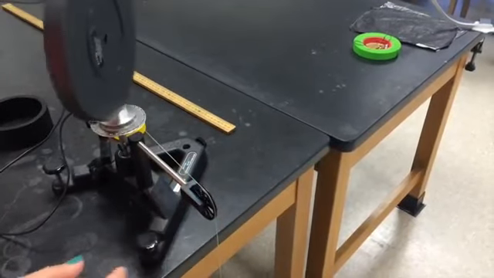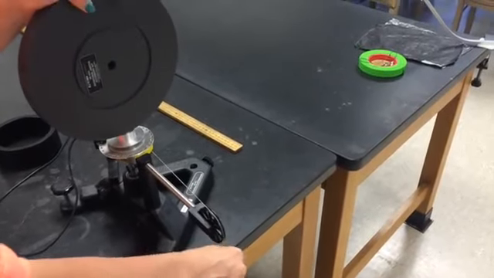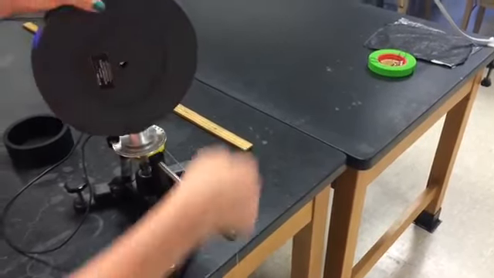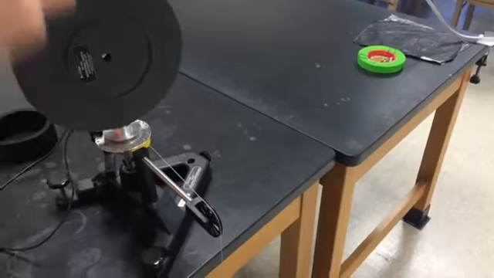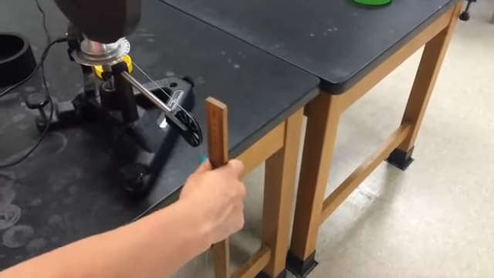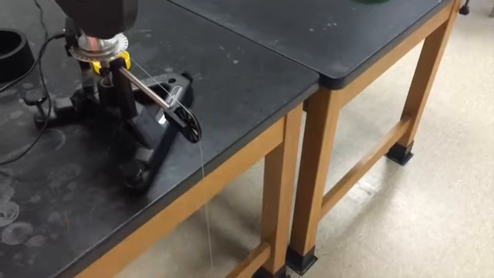Okay, and now for this step, your falling mass is 25 grams, 20 plus the mass hanger, and your H initial is going to be at 50 centimeters.